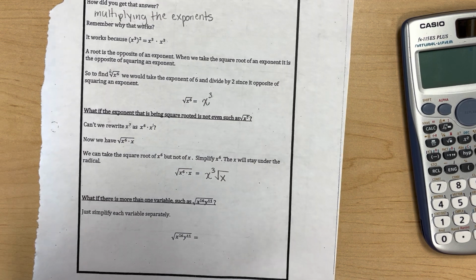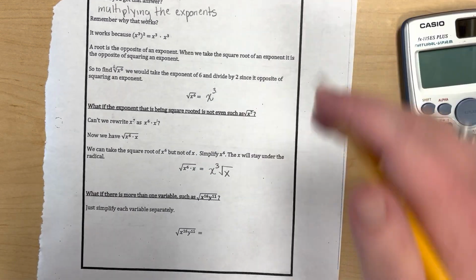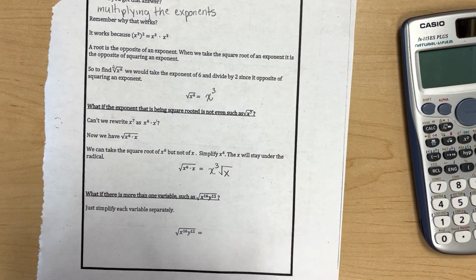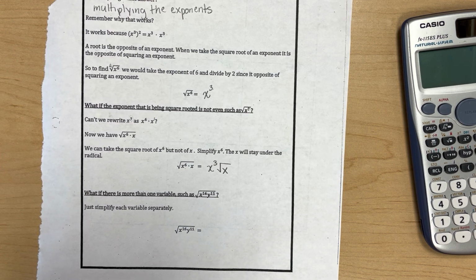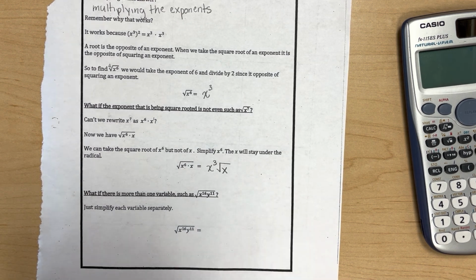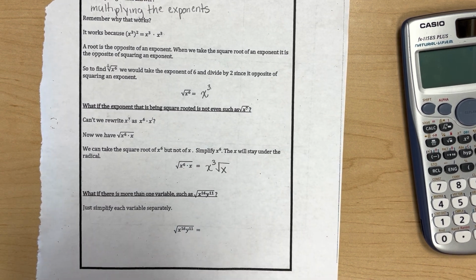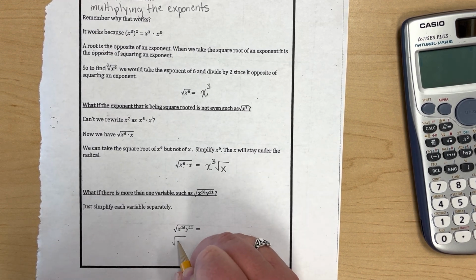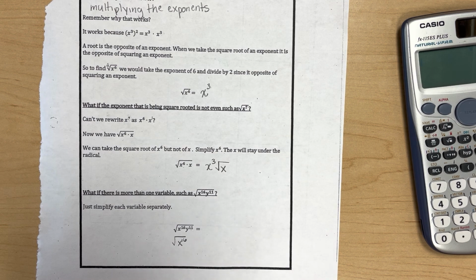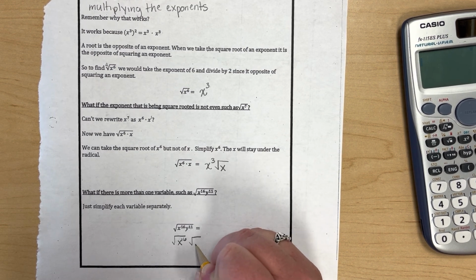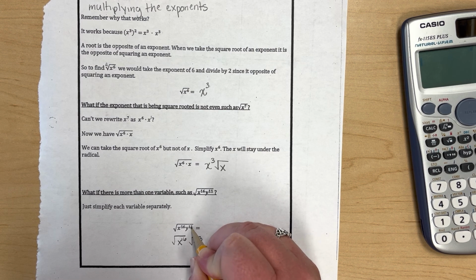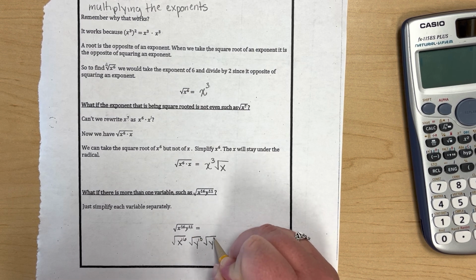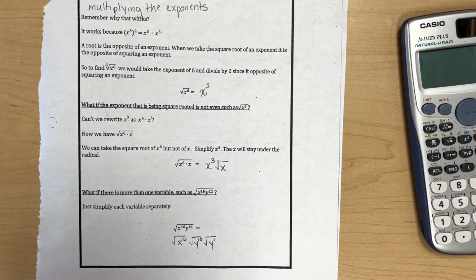All right, but what about if there's more than one variable? So if I have x to the 16th, y to the 11th, you're going to look at each variable separately. 16 is even, so I'm going to leave that one alone. 11 is not, though, so I'm going to split that up. So I said x to the 16th is going to stay the same. And remember, you can split the radicals up too, just like we did last week. Then we're going to have y to the 10th, because I'm going to subtract 1, and y to the 1st, because 10 plus 1 makes 11.